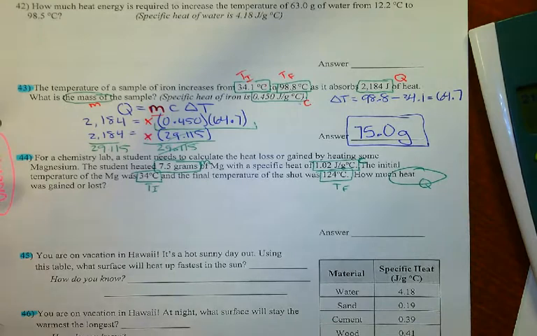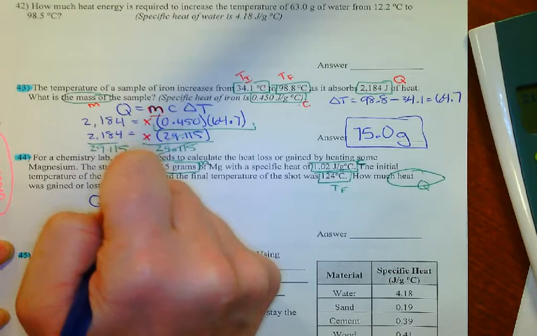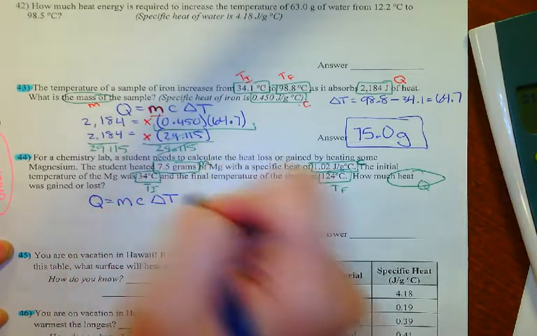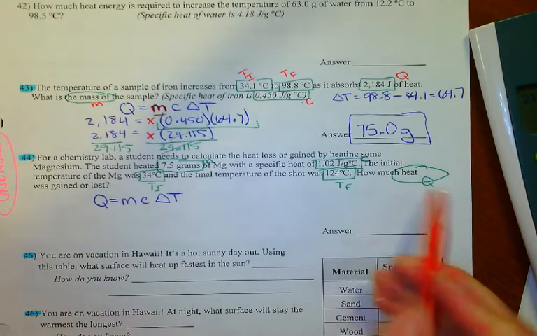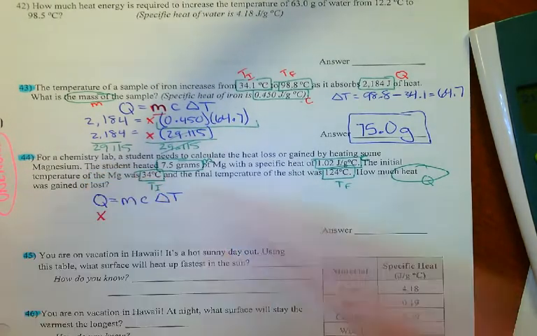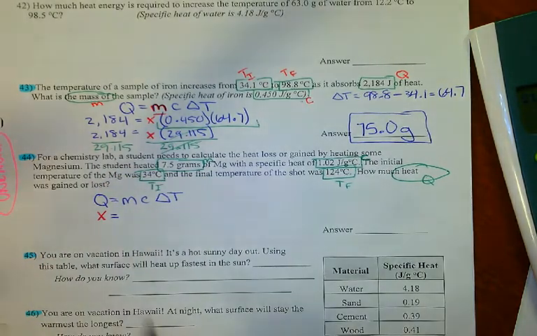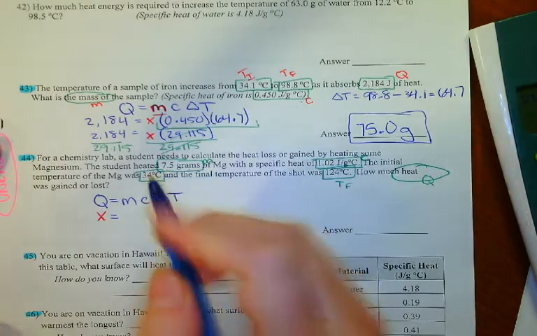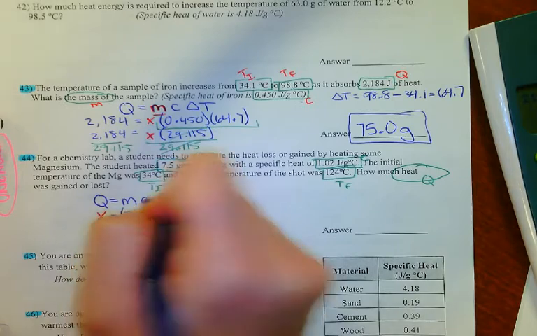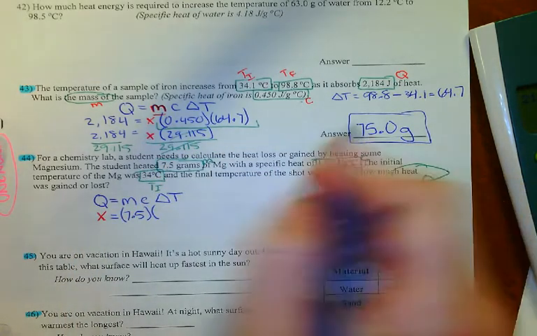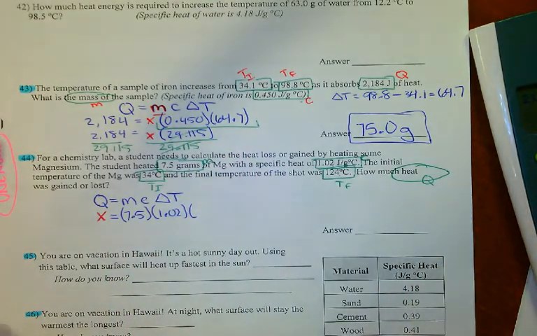So givens identified, unknowns identified, equation. I'm going to say Q equals MC delta T. I'm going to substitute. For my Q, I don't know what that is. That's what I'm solving for. So I'm going to say X is what I'm going to substitute in for Q. Mass is the grams, so they tell me 7.5, times C, the specific heat of 1.02, times change in temperature.